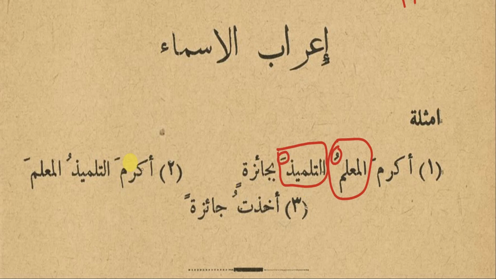Now here notice أكرم التلميذ المعلم. The student honored, أكرم honored التلميذ. Notice it took this u there now because it's a subject here. أكرم التلميذ المعلمة. You see the معلم here it took this u, and here it took this a, because now the معلم, the teacher, is the object of this verb of honoring. So here the student honored the teacher. Here the student is the subject, the teacher is the object.